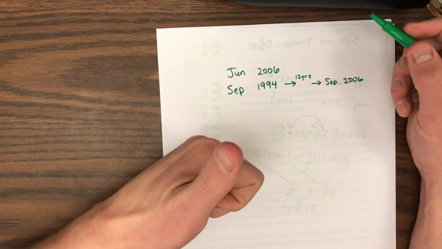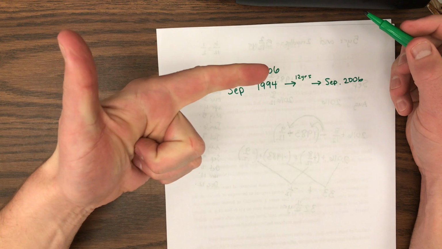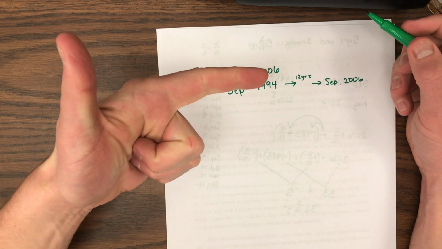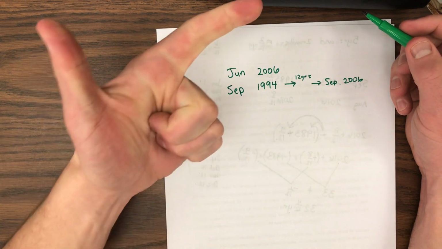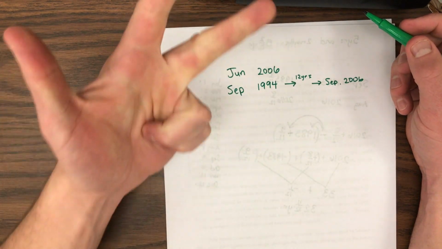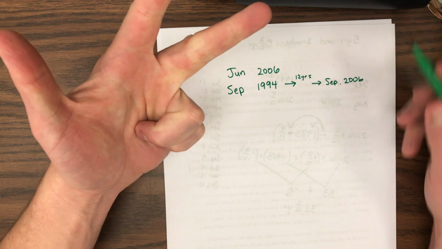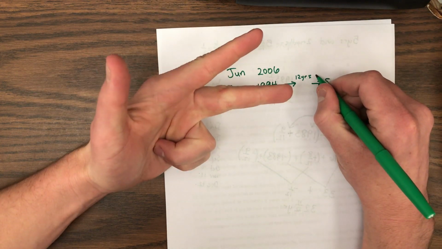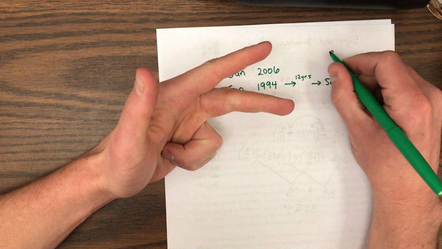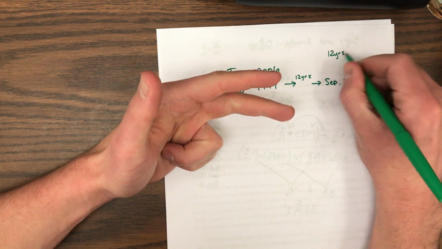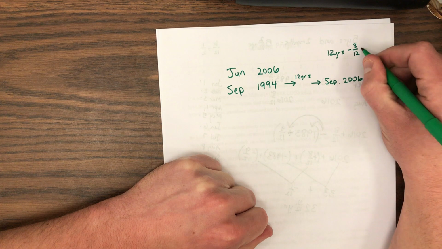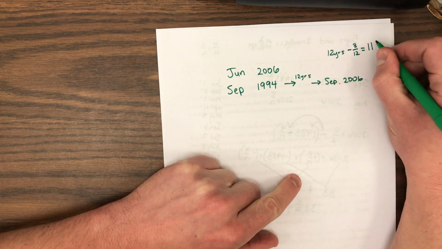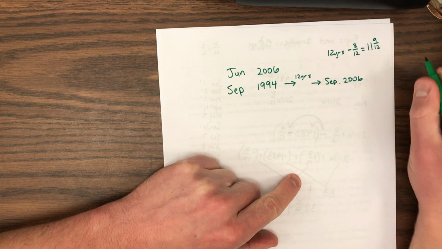We'd have to count back August. We'd have to count back July. And then on the third one, we'd get back to June. So it would be like 12 years minus those extra 3 months, which is 3/12 of a year, and that equals 11 and 9/12.